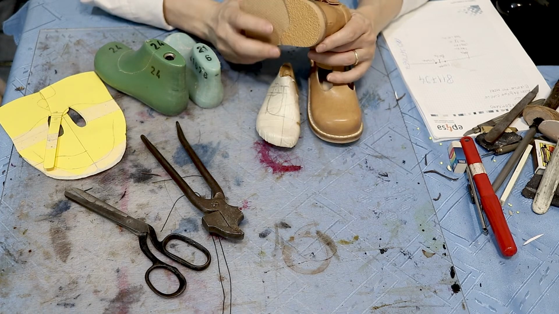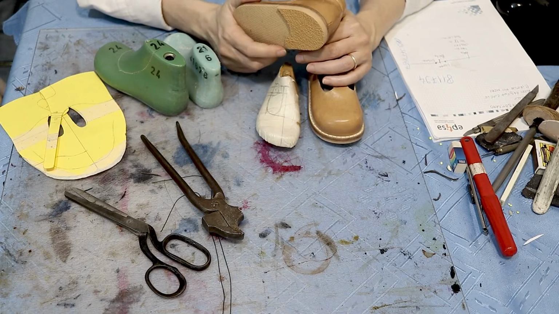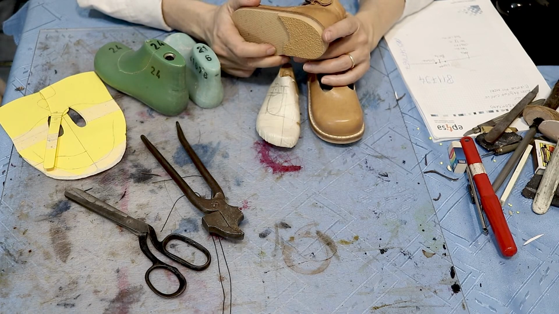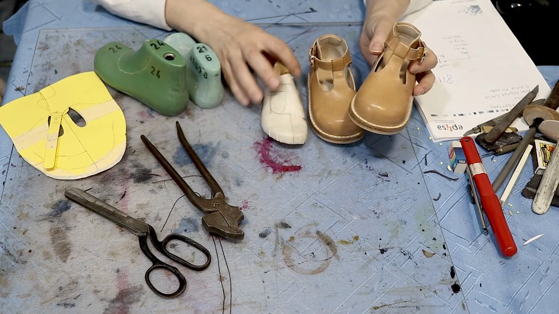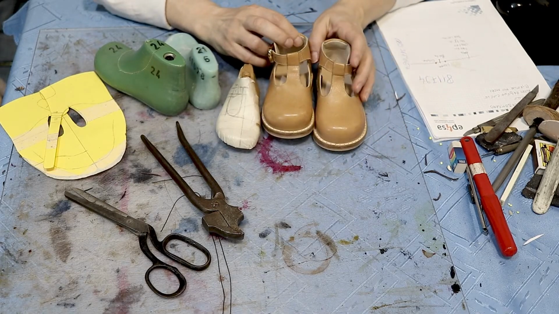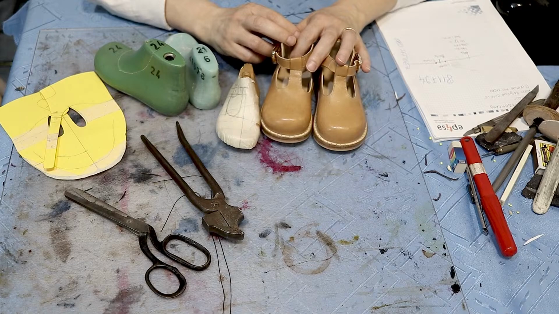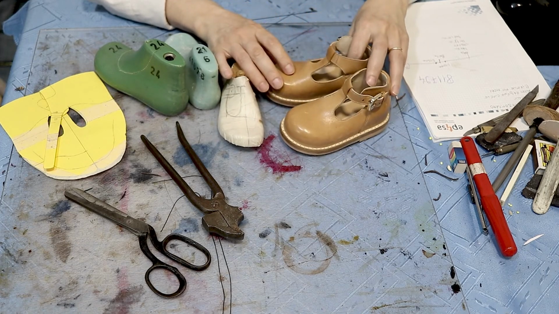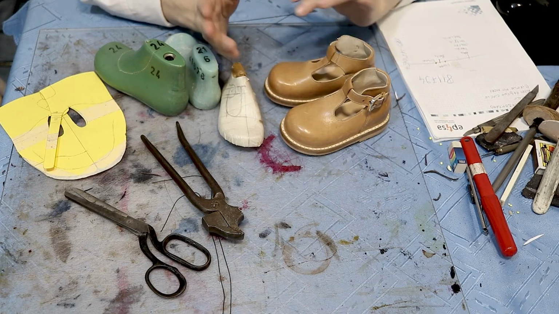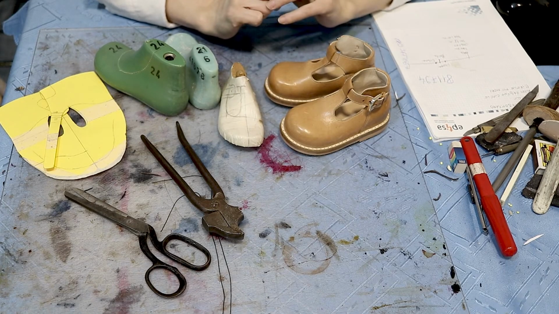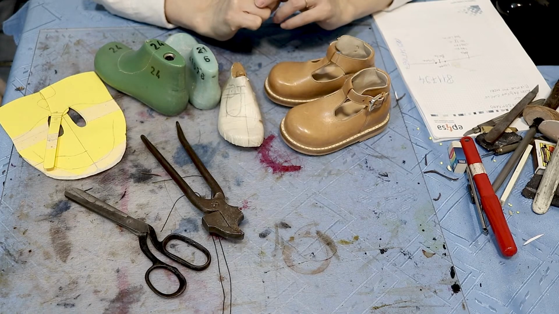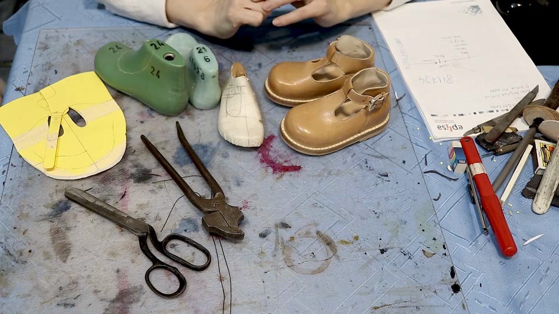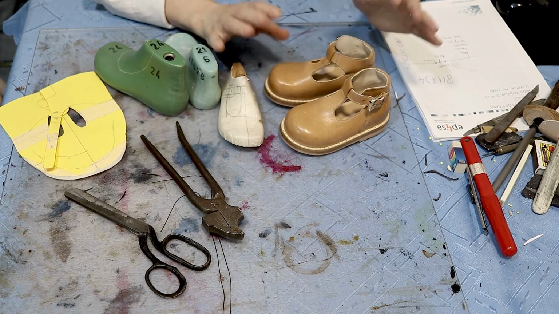And today I want to talk with you about kids shoes. And these kids shoes we made in my latest course about kids shoes. We made this Mary Jane, T-strap Mary Jane, kind of a combination of these two types of footwear in one type. And we made this pair in my course.